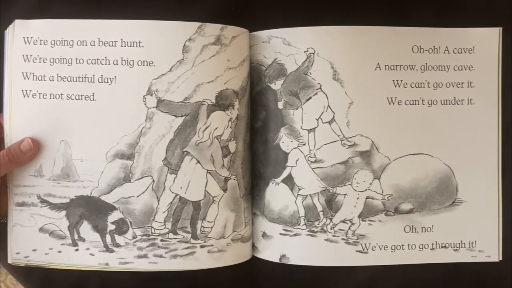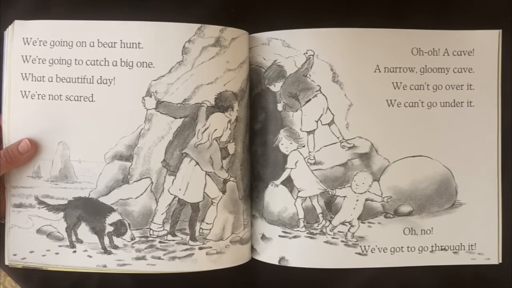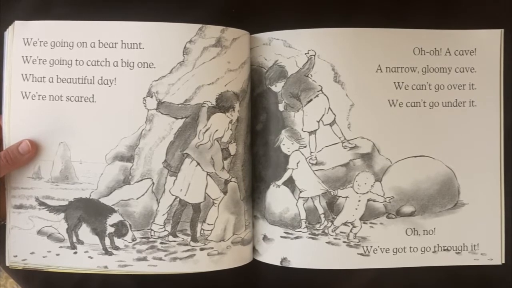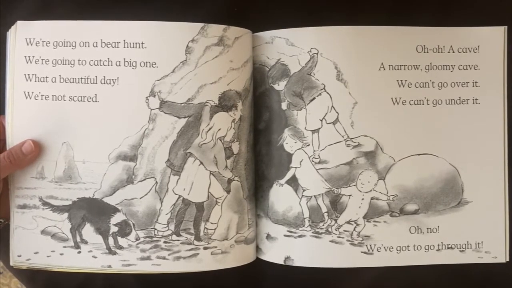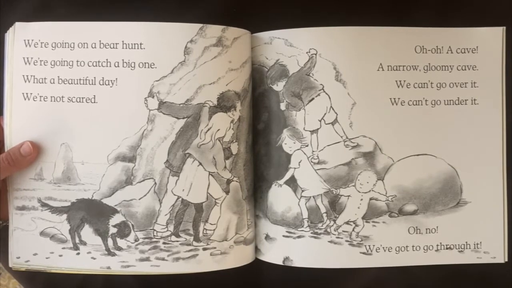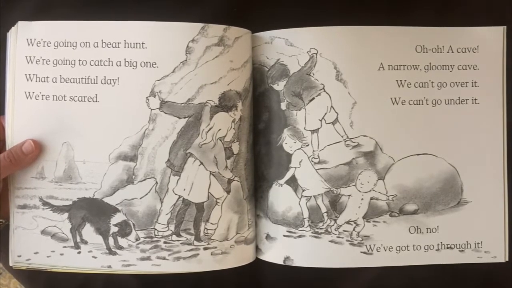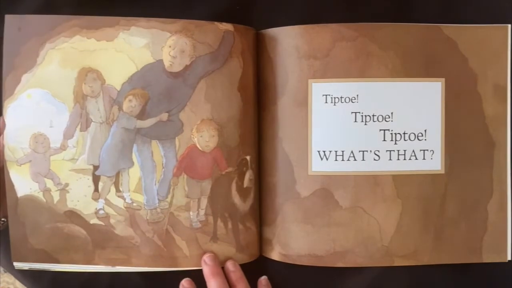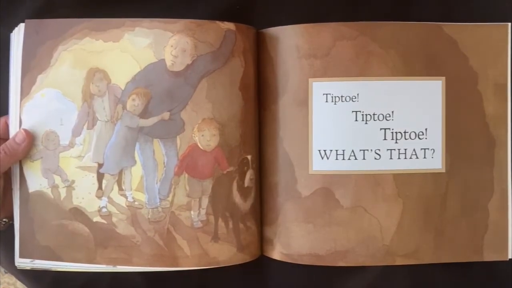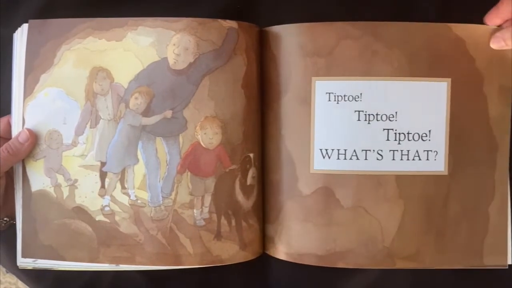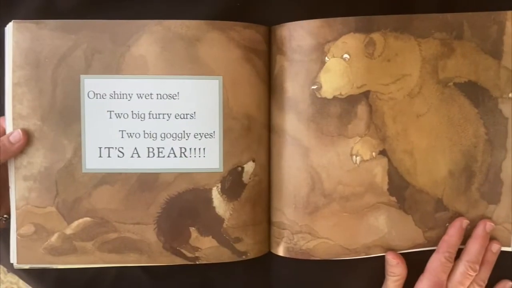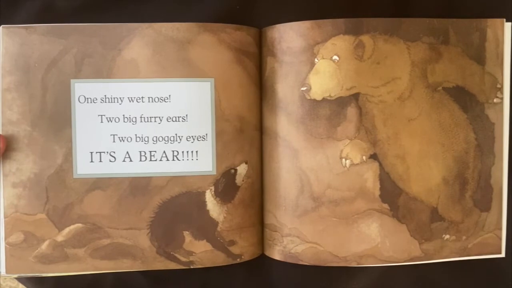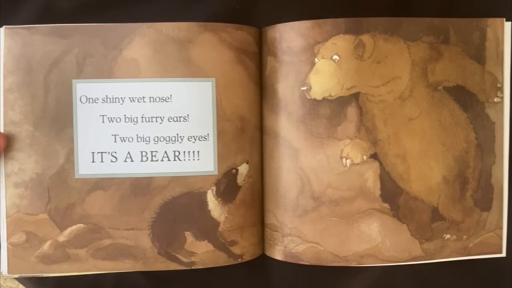We're going on a bear hunt. We're going to catch a big one. What a beautiful day. We're not scared. Uh-oh, a cave. A narrow, gloomy cave. We can't go over it. We can't go under it. Oh no, we've got to go through it. Tiptoe, tiptoe, tiptoe. What's that? One shiny wet nose, two big furry ears, two big googly eyes.